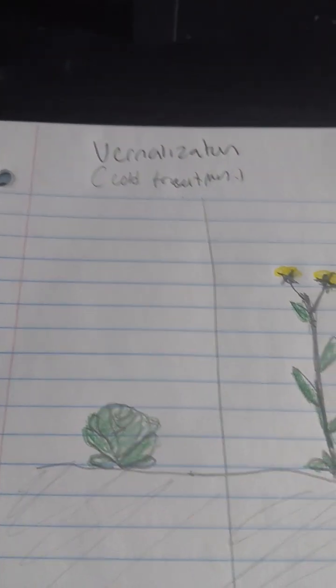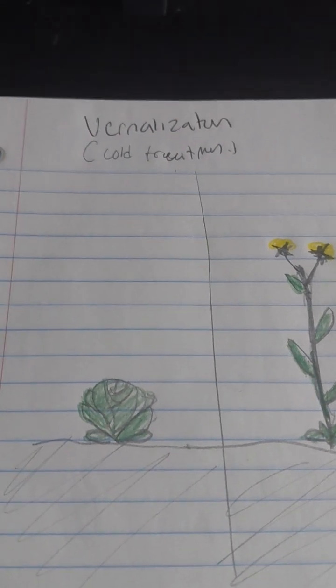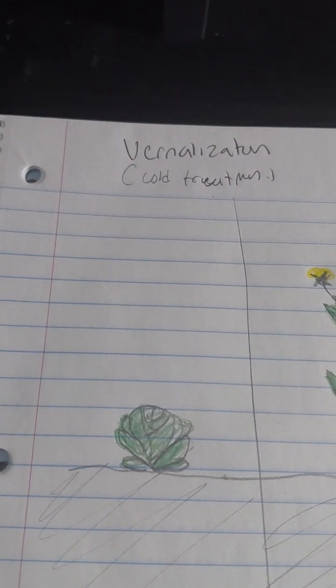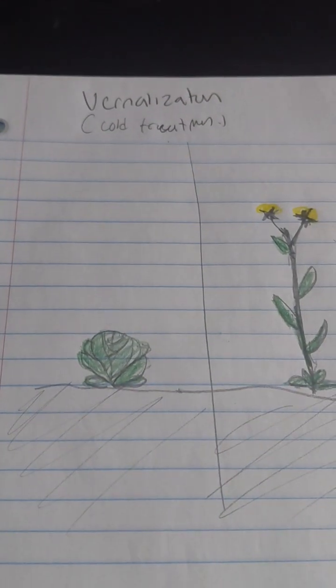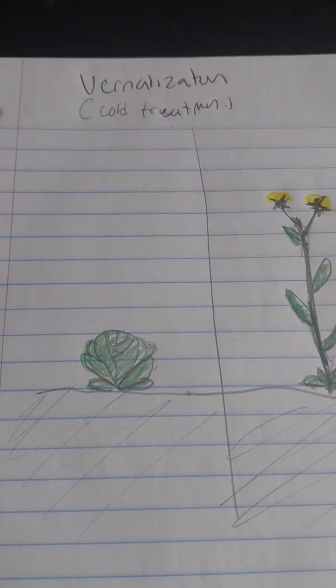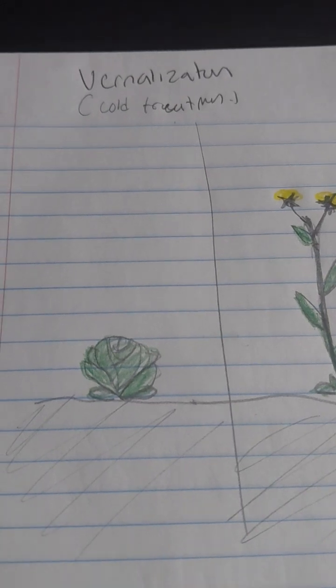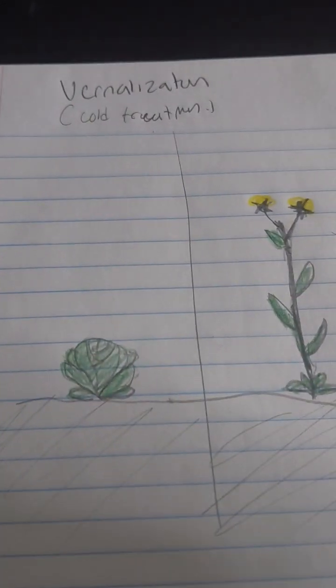So guys, we're gonna be talking about vernalization, pretty much the process of some type of transformation that happens with a cold period that allows plants, more so biennial plants, to flower or seed in their next generation, or the next year.